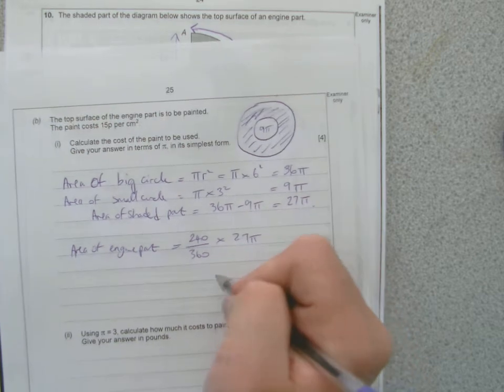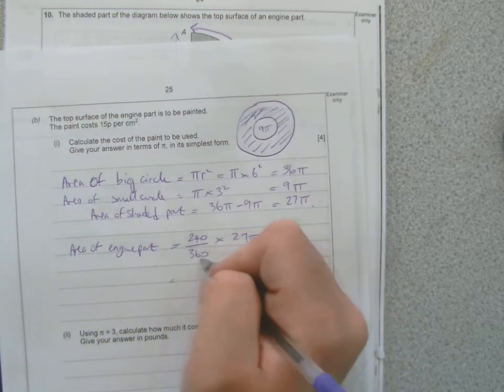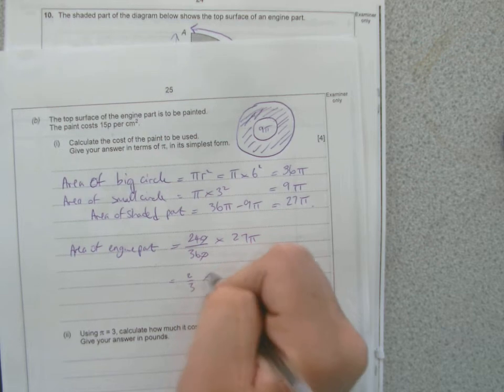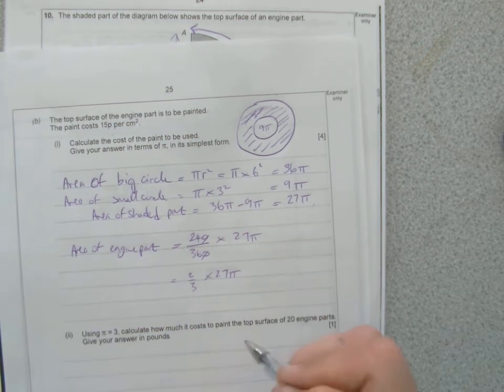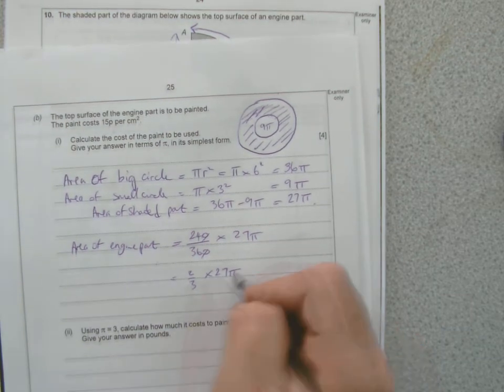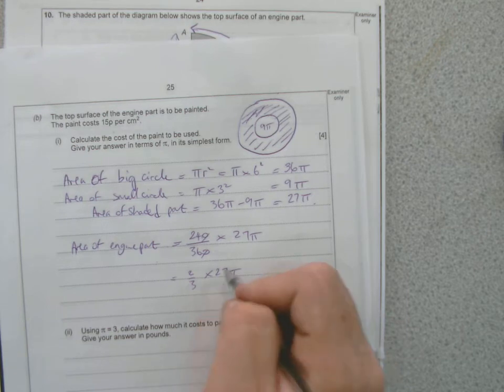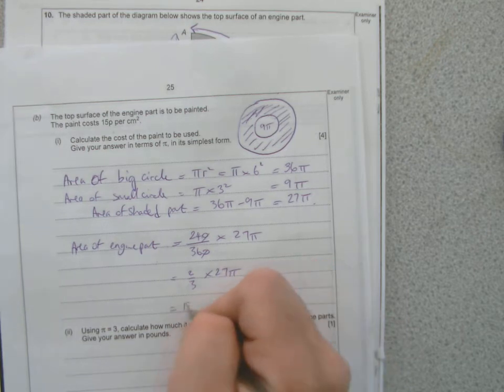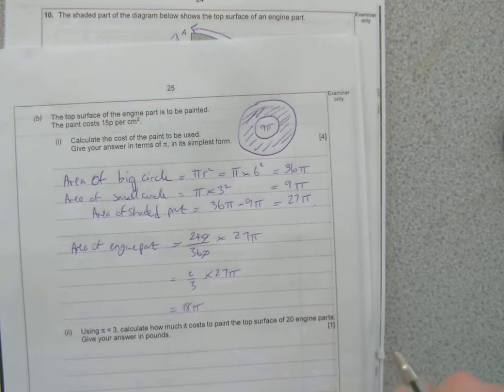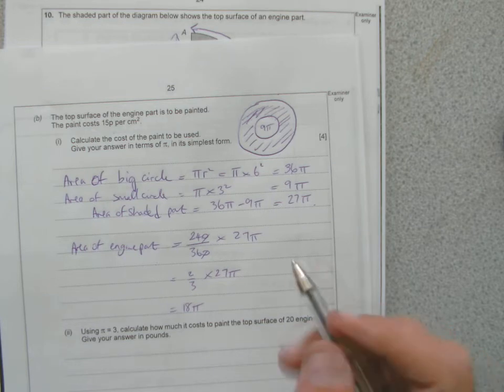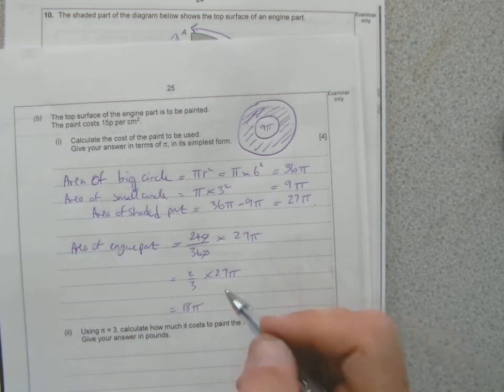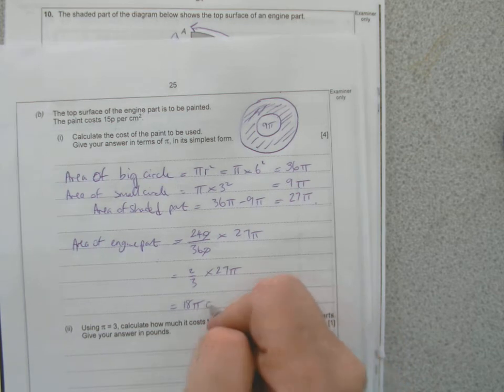Now, earlier in the previous part of the question, we simplified this to be 2/3. Okay? And then 2/3 of 27, well, 1/3 is 9, so 2/3 is 18 pi. Okay? 18 pi. So the area is 18 pi centimetre squared.